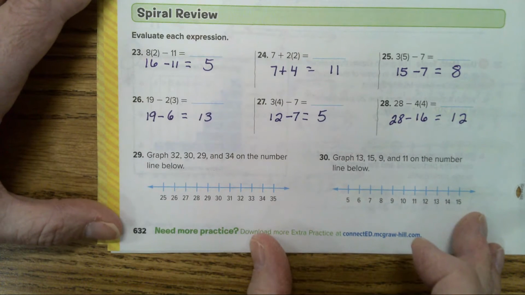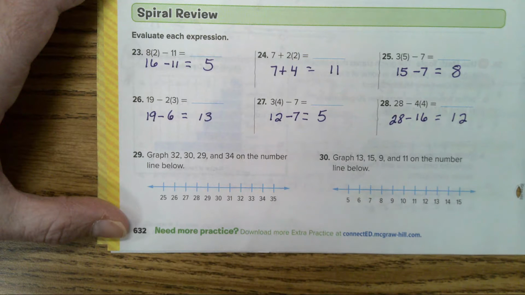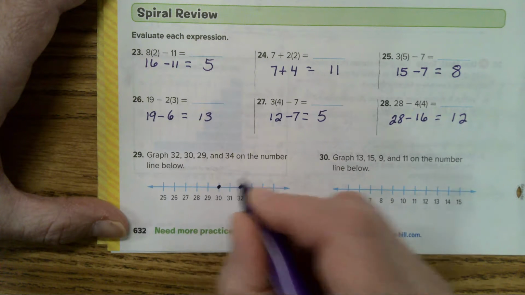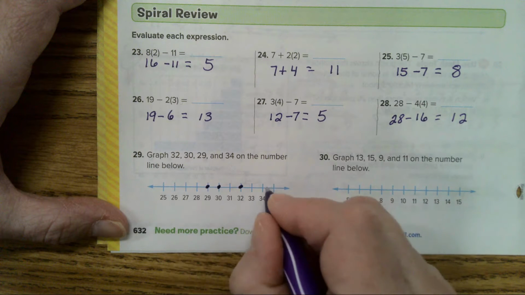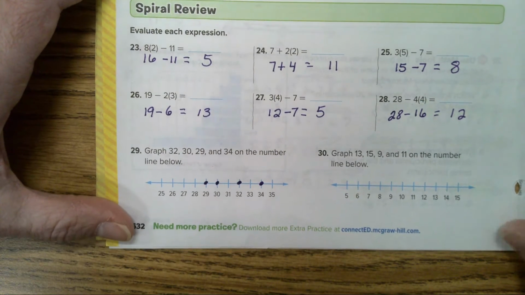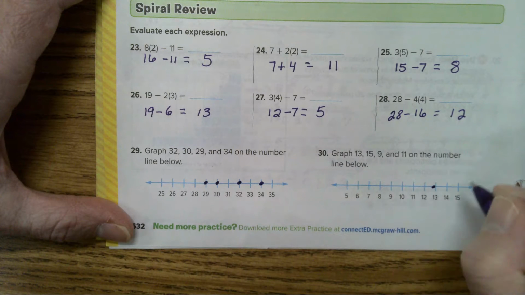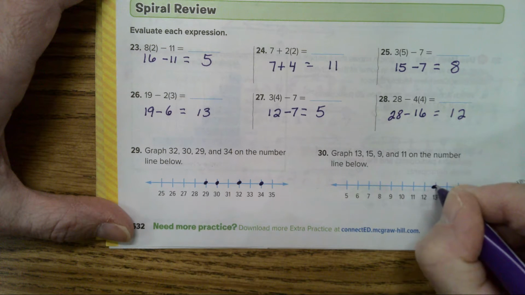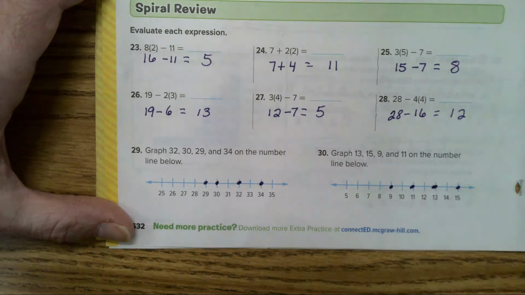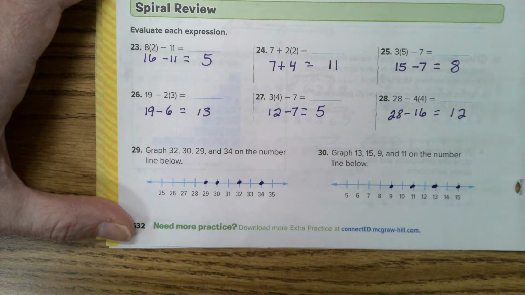Graph the numbers on the number line below. This is so easy, but kids, you'd be surprised sometimes your classmates don't pay attention and they get these wrong. A 32, a 30, a 29, and a 34. That should be easy. A 13, a 15, a 9, and an 11. Any questions on our review, our power up and spiral review?